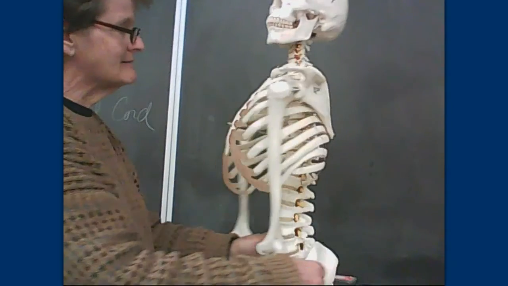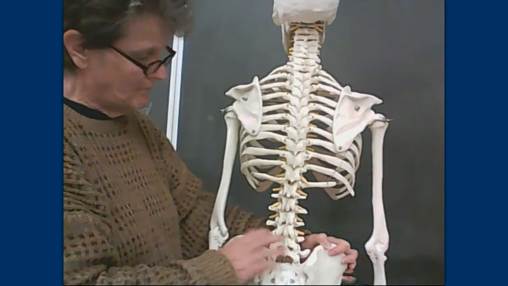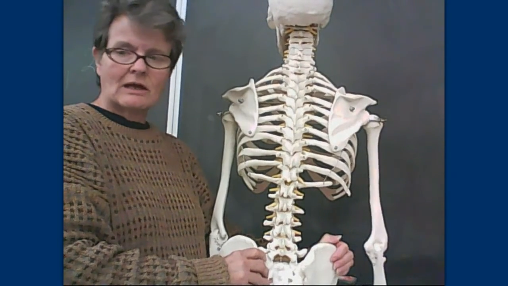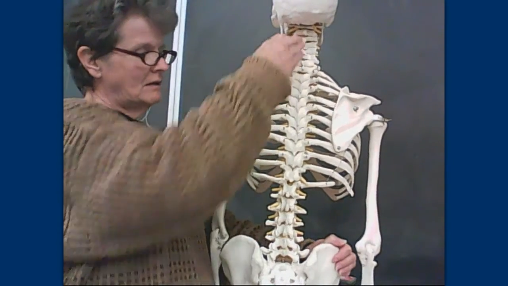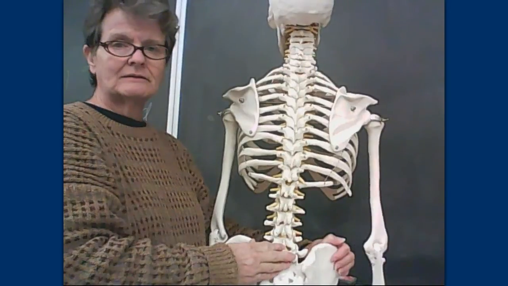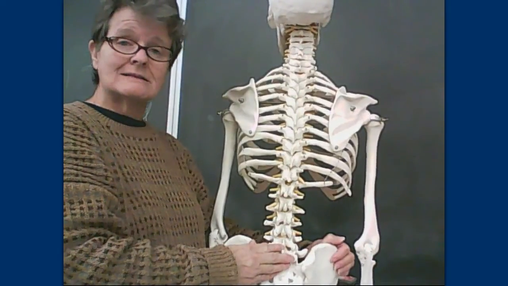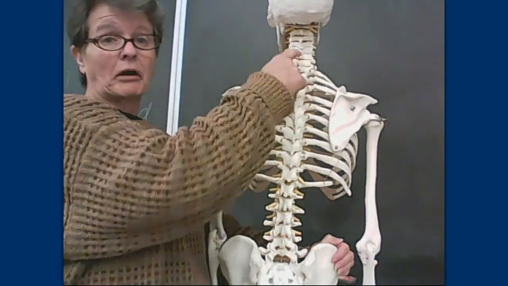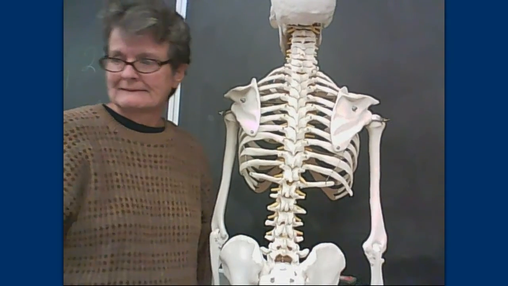Now let me go back and say real quick, a good way to remember the number of the vertebrae is remember breakfast, lunch, and dinner, 7, 12, and 5. Just the right time to take a break and go eat breakfast, lunch, or dinner.